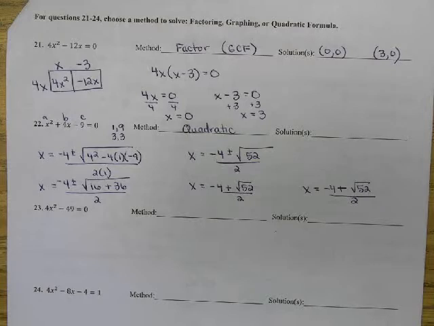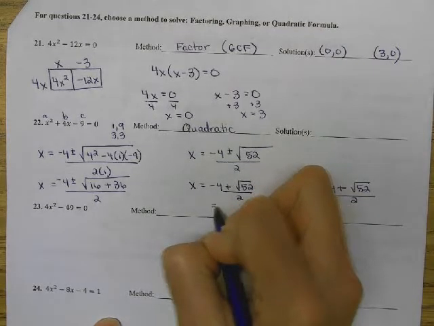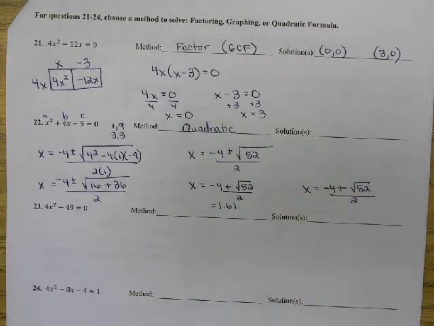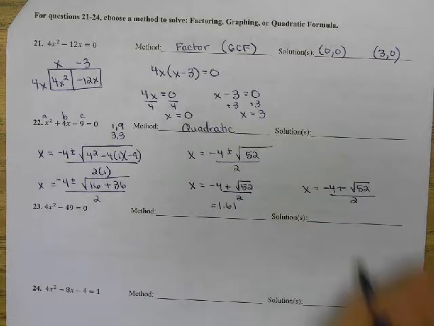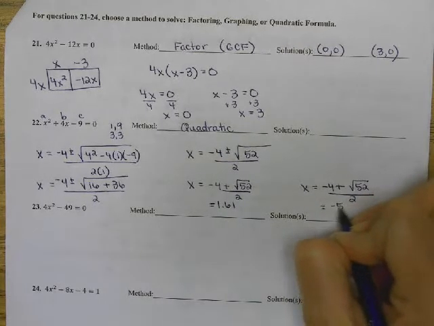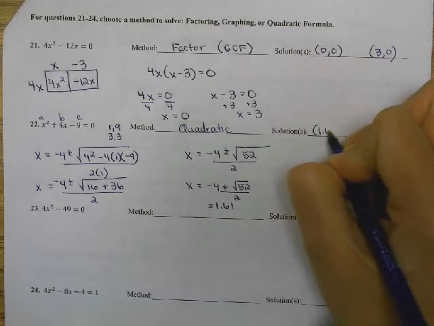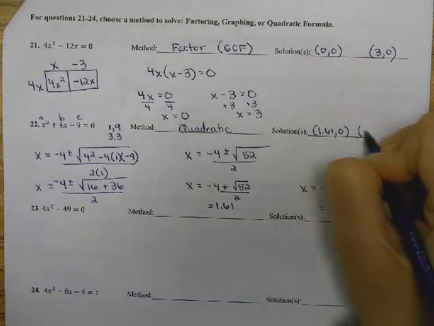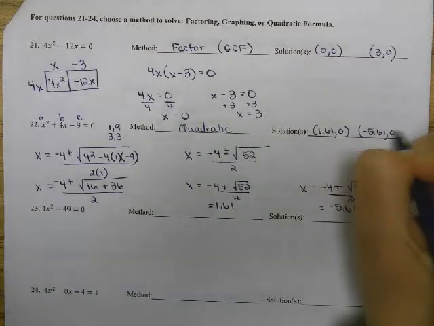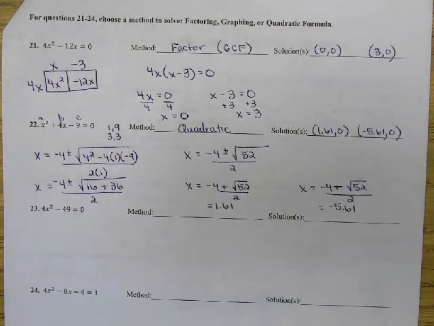So in my calculator, alpha y equals enter. So negative 4 plus the square root of 52 divided by 2. So right here I'm going to get 1.61. And then if I make that subtraction, I get negative 5.61. So 1.61 and negative 5.61 are my two solutions.